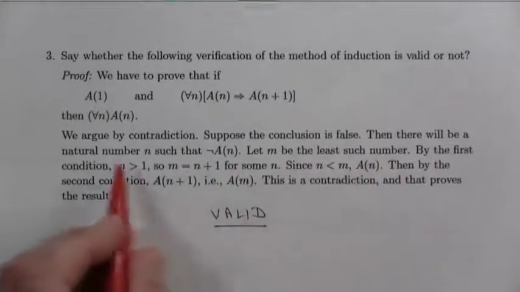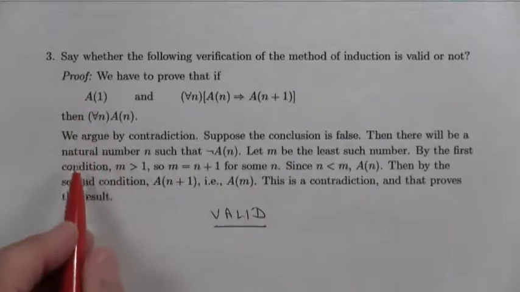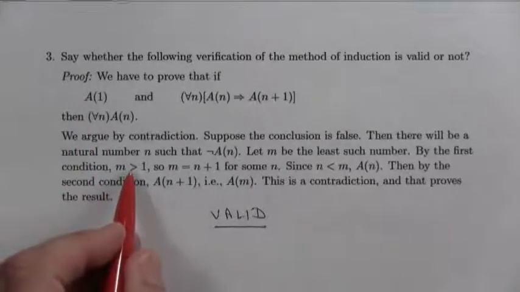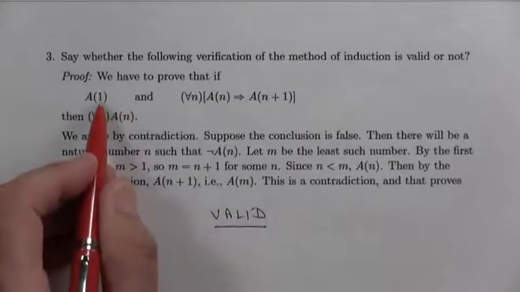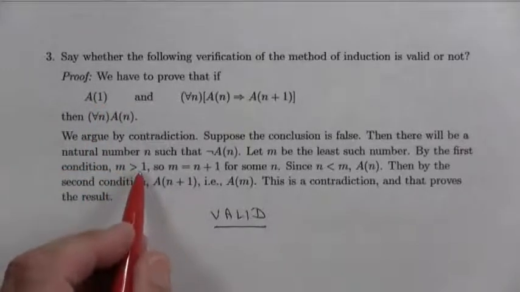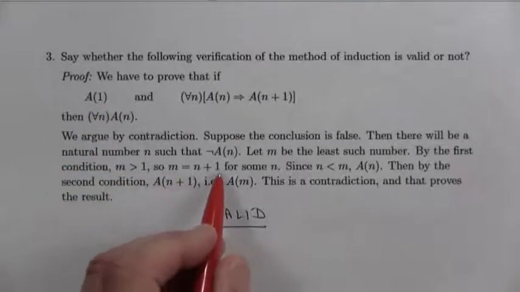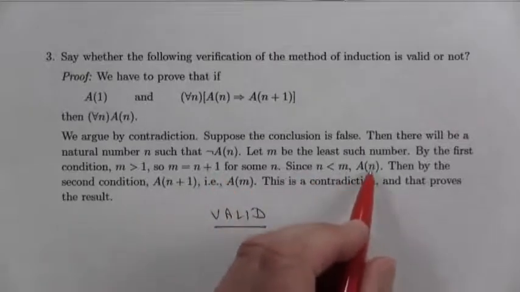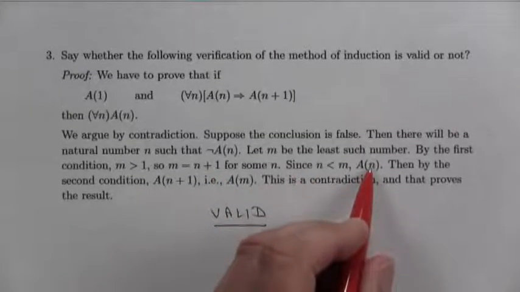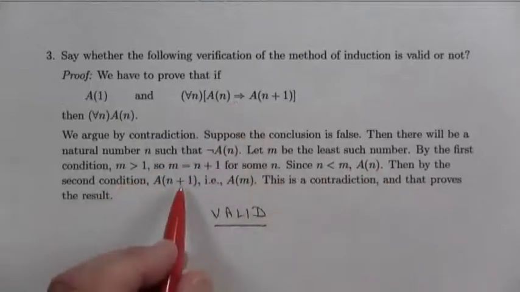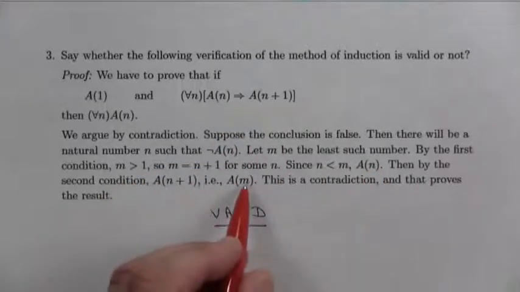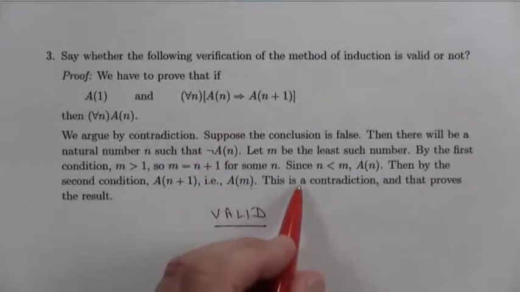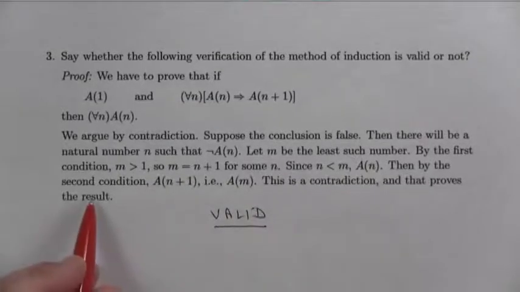Now by the first condition, at A1, we know that the m can't be equal to 1, because A does hold at 1, so m is bigger than 1. So m equals n plus 1 for some n. Since n is less than m, we know that An holds, because m is the least one for which it doesn't. Then by the second condition, An plus 1 holds, i.e. Am. That's a contradiction, and that proves the result.